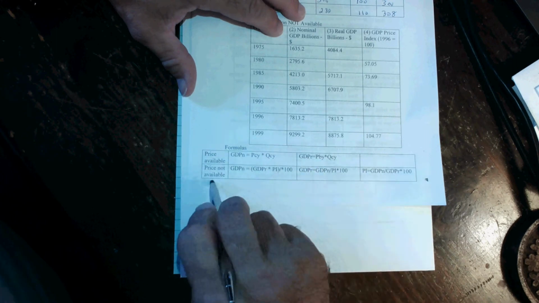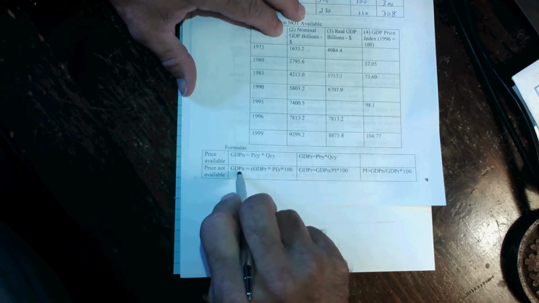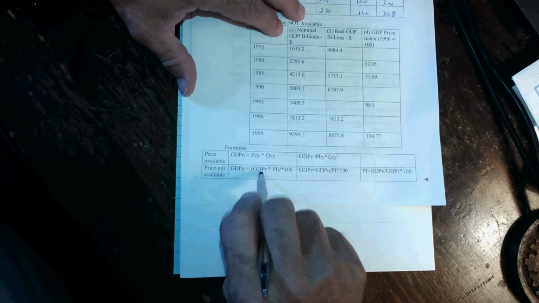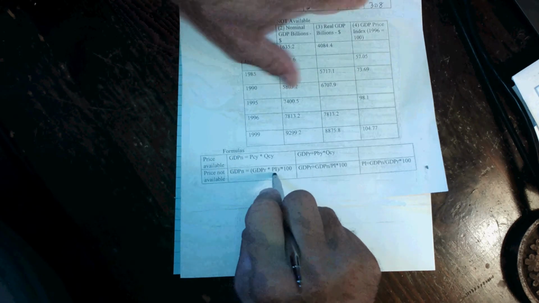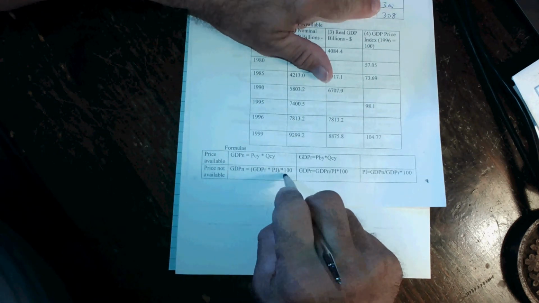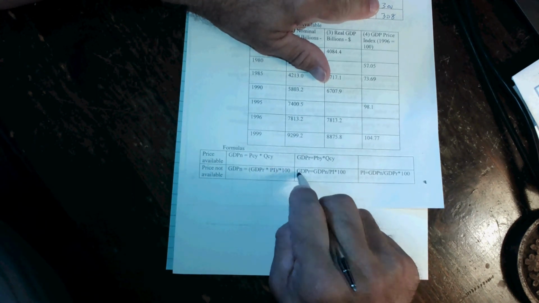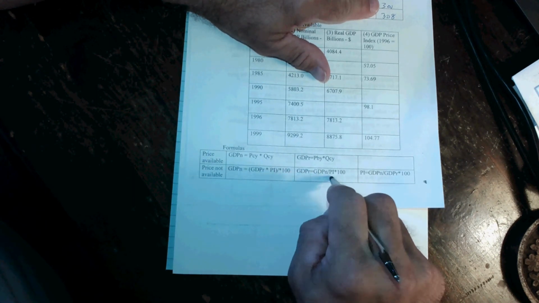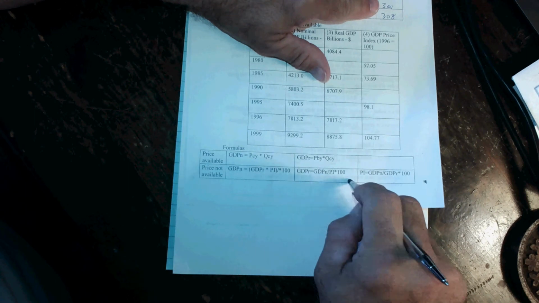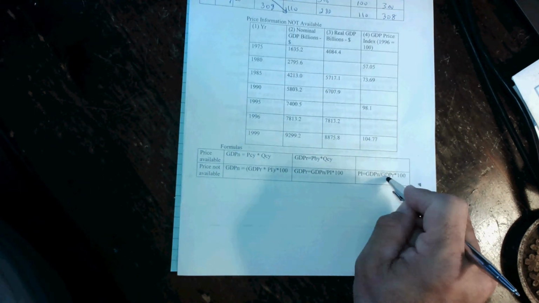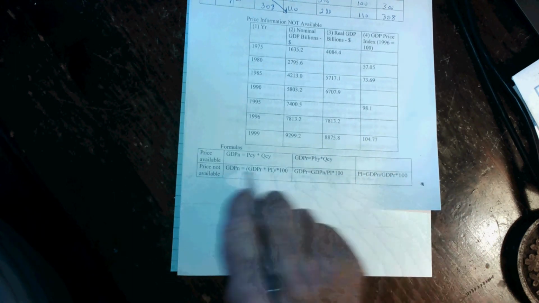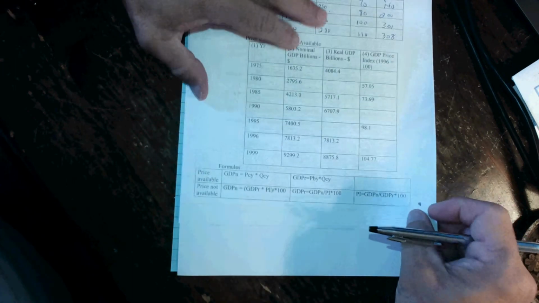If the price is not available and you want to find nominal GDP, take GDP real times the price index, that's what we did here, times 100, divided by 100. Then real GDP, if you need to find real GDP, take GDP nominal divided by the price index times 100. And then price index equals GDP nominal divided by GDP real times 100. This is the same formula, just reorganized algebraically.